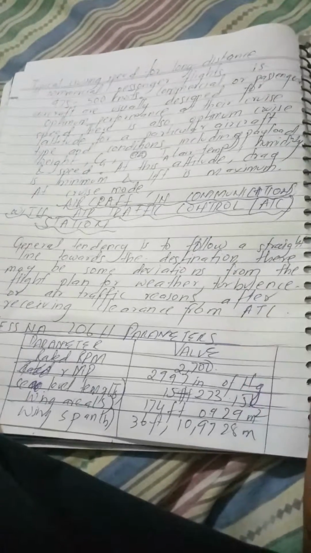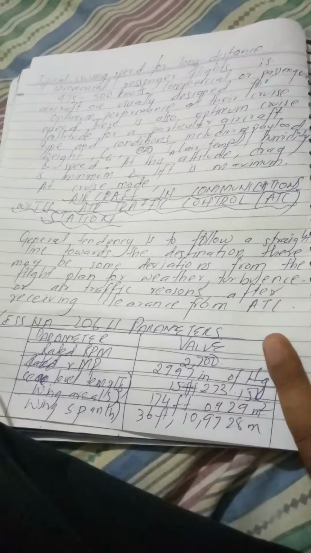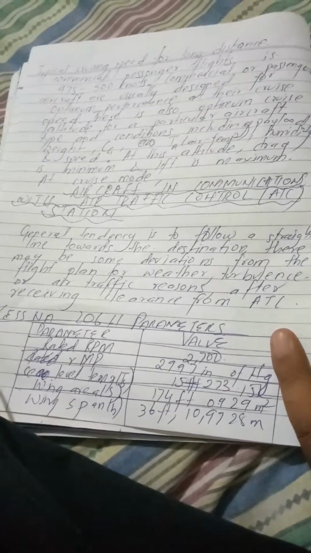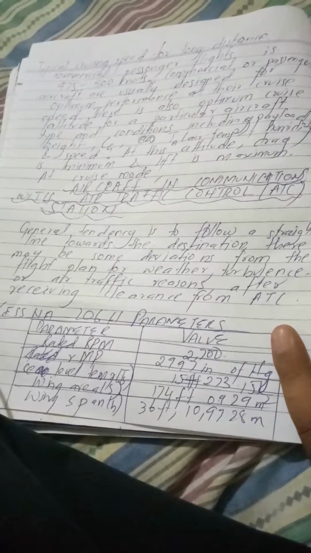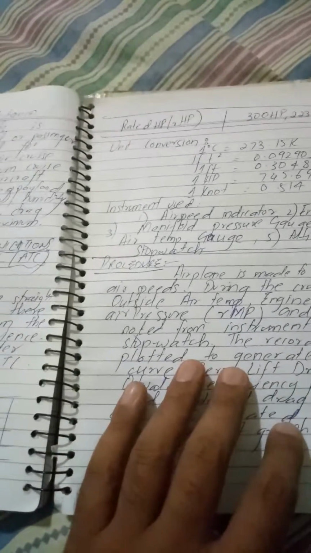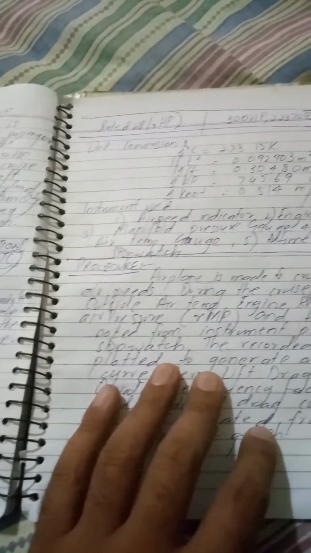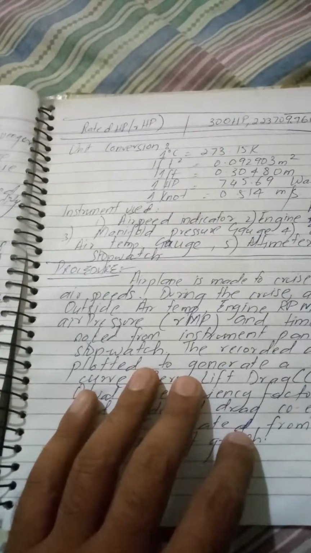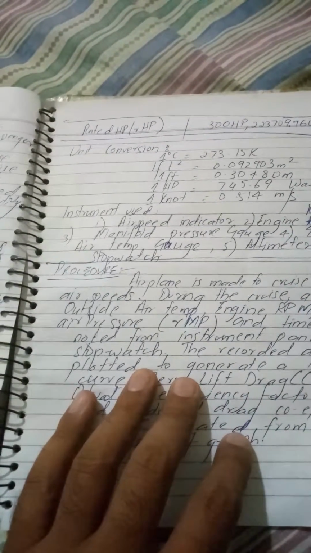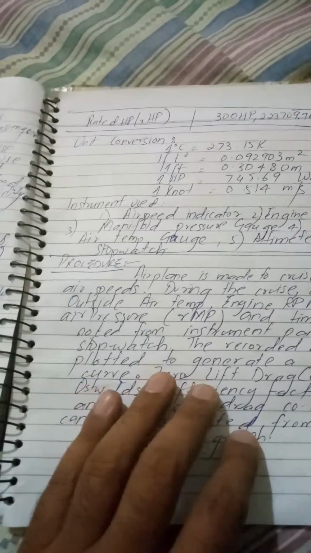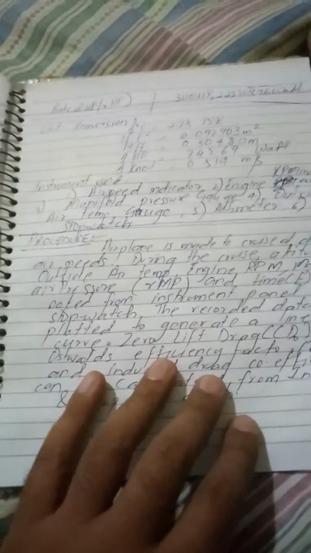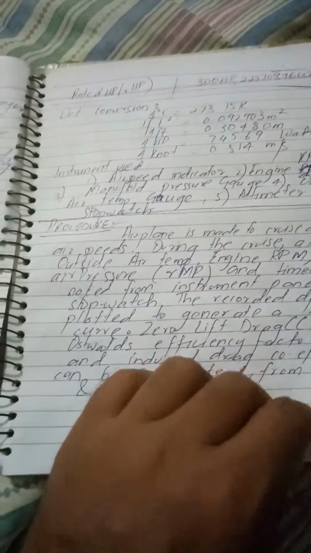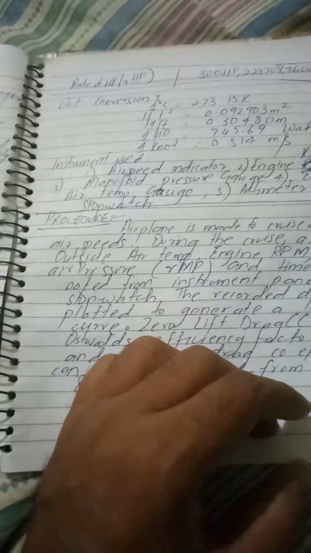With the different parameters given, such as RPM and manifold pressure, sea level temperature, wing area, wingspan, and rated horsepower, we can convert them into standard form, use the instruments, and calculate under the standard conditions.